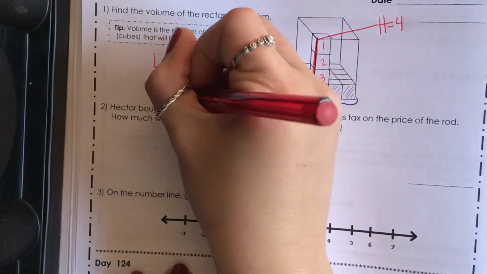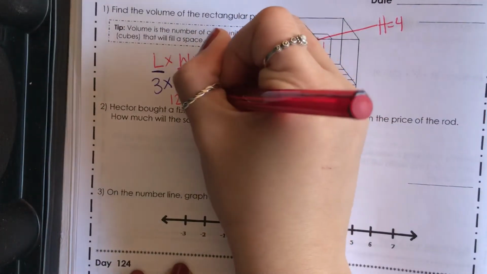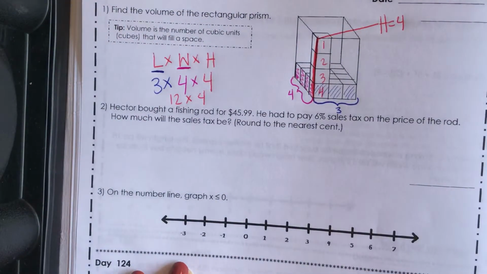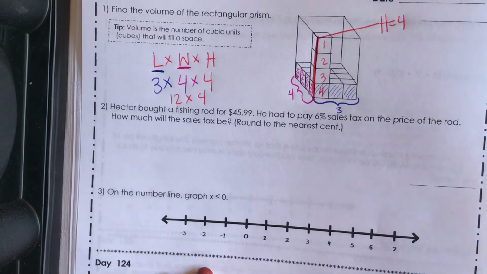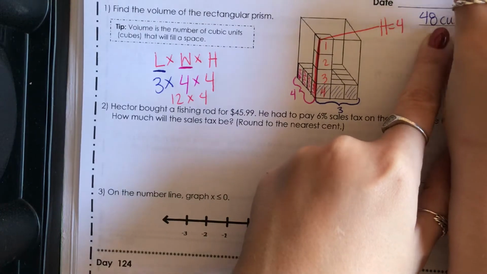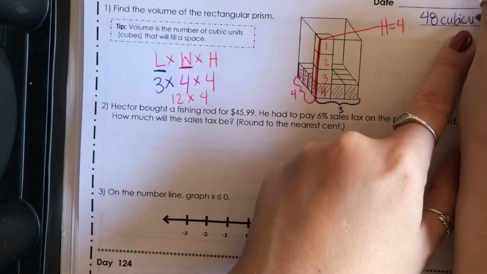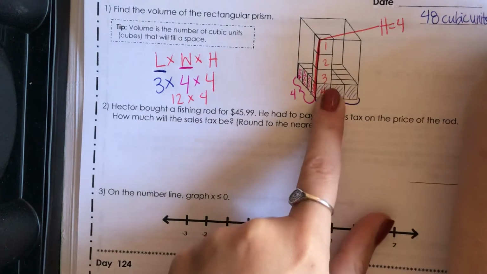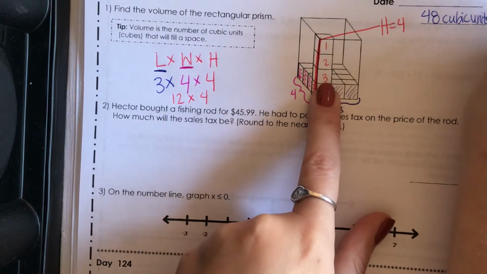Well, I know 3 times 4 is 12. And 12 times 4 is going to give me 48. So for this problem here, we would say our answer is that we would have 48 cubic units. Because these here are made out of cubes, right?